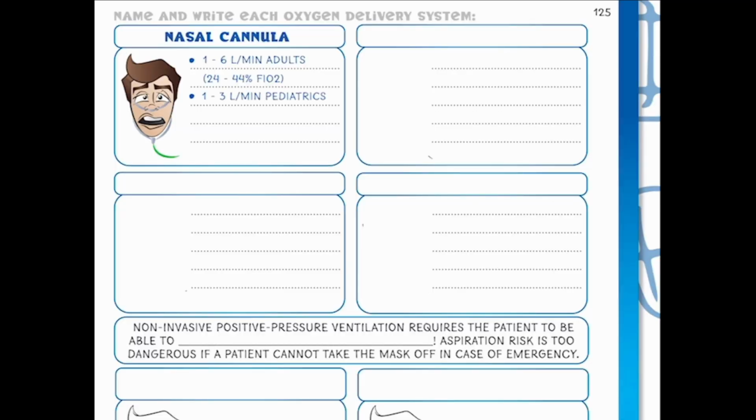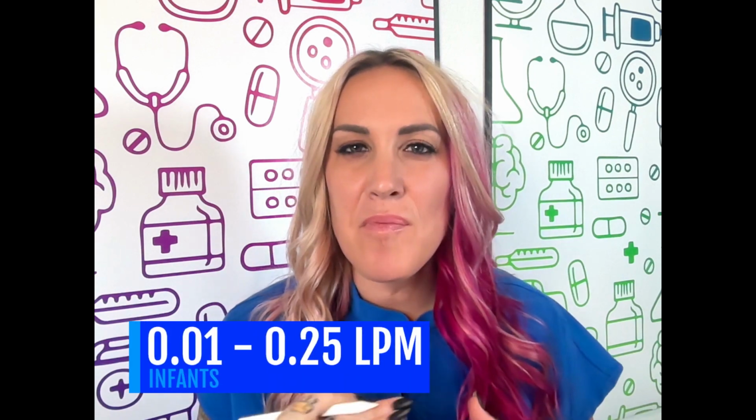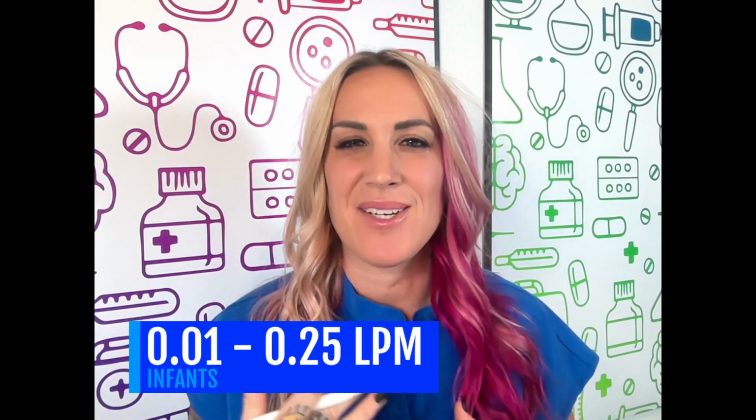But in our pediatric patients, we're going to need a smaller nasal cannula, because not only are their little noses much littler than ours, but we're also gonna dial back that flow, how many liters we're putting in. So our pediatric patients get 1 to 3 liters per minute through their pediatric nasal cannula. And in our infants, we can actually give 0.01 liters up to 0.25 liters per minute. As you can imagine, these cannulas are so tiny and need little stickers to keep them in place. Most of our babies don't like it, but eventually they'll forget that it's even there.